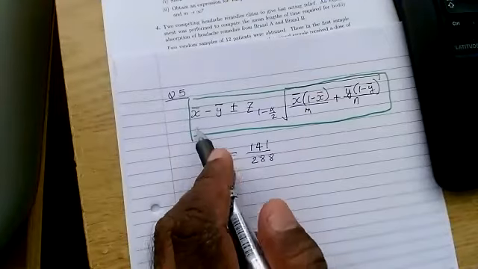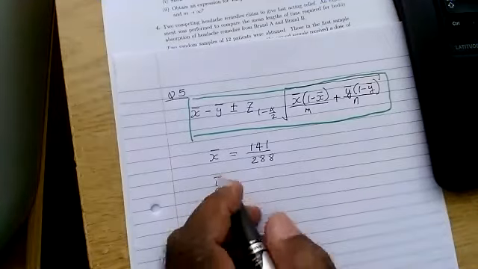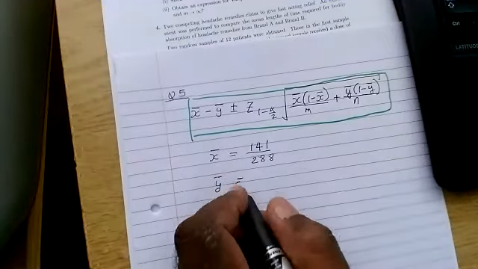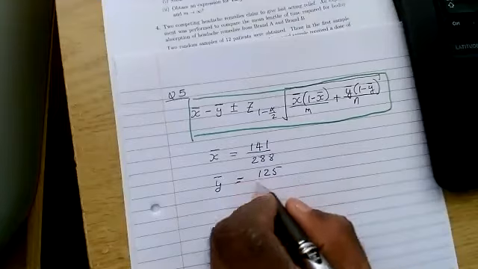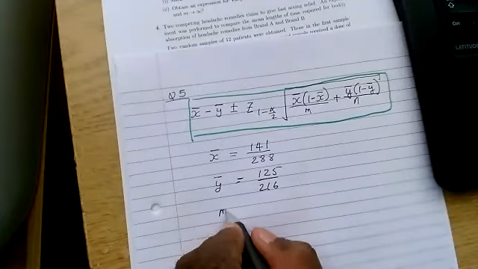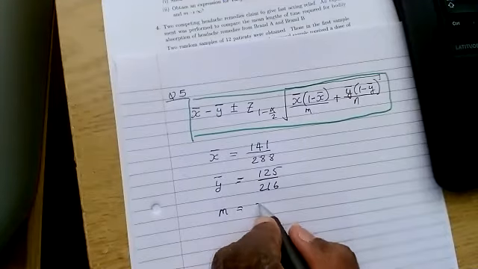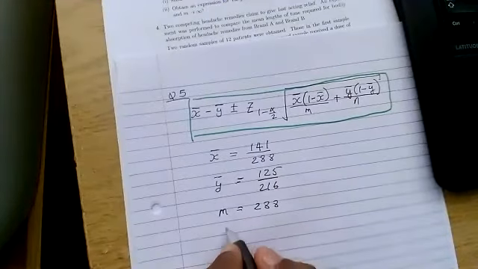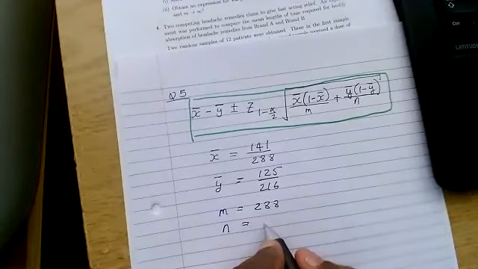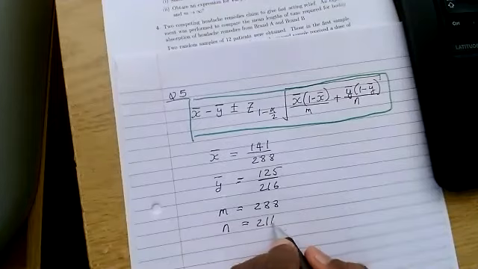Y bar corresponds to the sample proportion of voters in Colorado, which is 125 out of 216. And m is the sample size for California, which is 288, and n is the sample size for Colorado, which is 216.